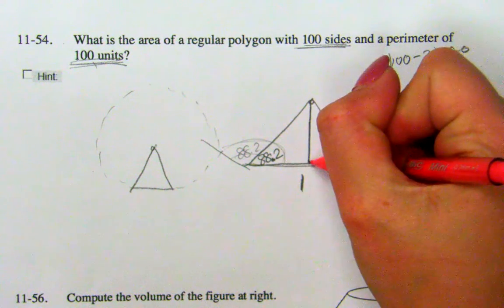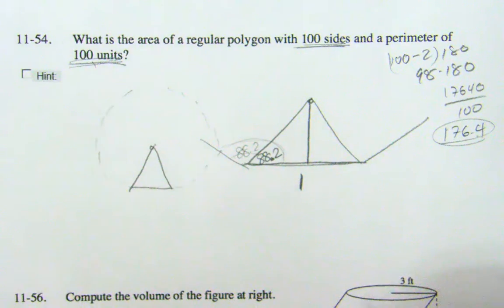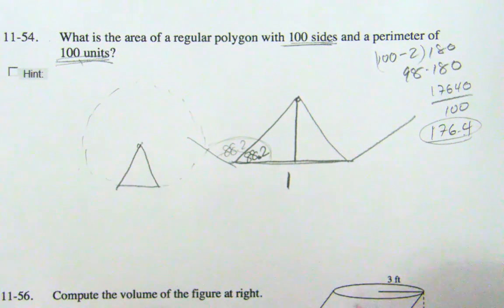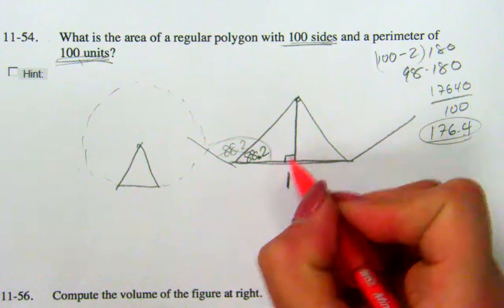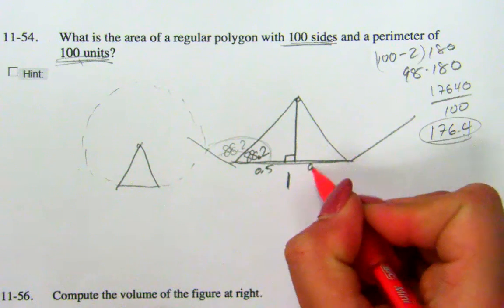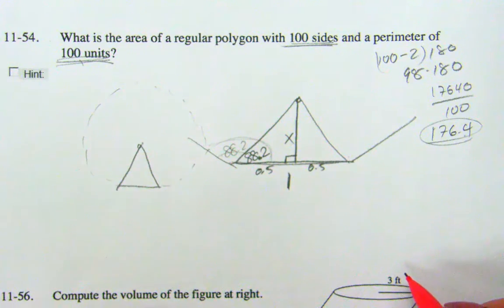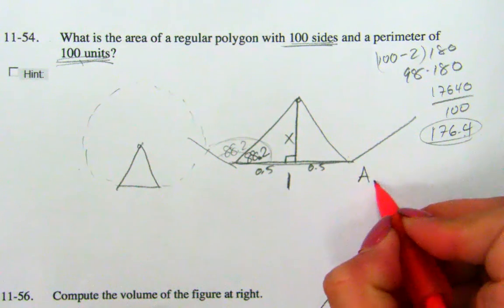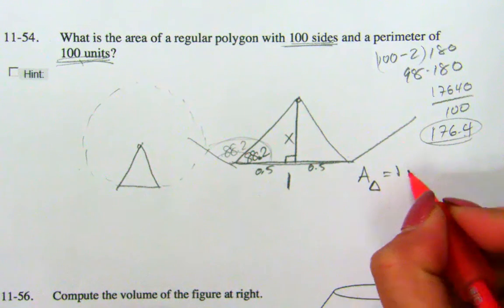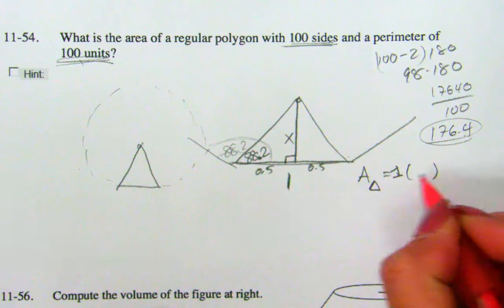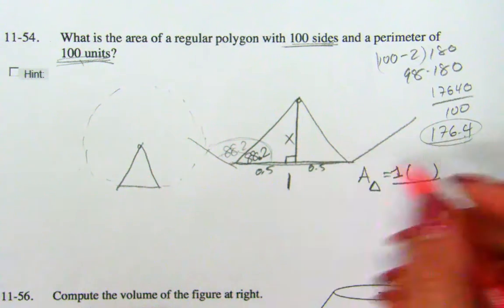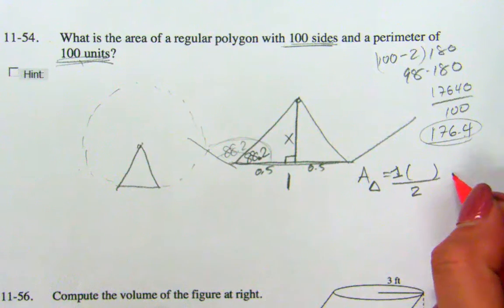You have a height. So let's see, this is 0.5, this is 0.5 because we cut 1 in half. So what's the height of the triangle? So area of the triangle is going to be your base, which in this case is 1 times your height, whatever that is when you find it, divided by 2.